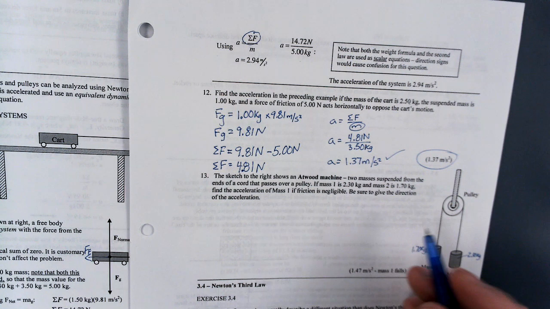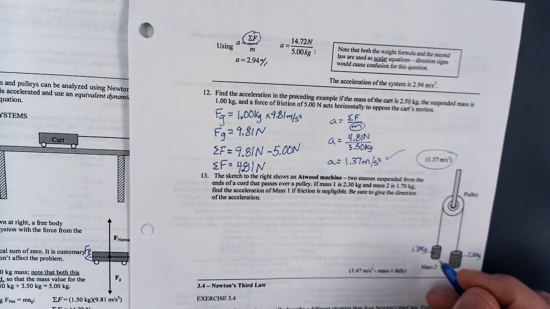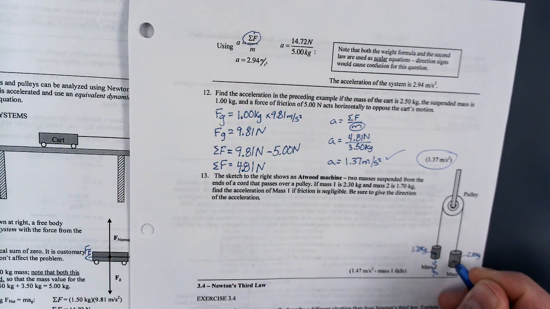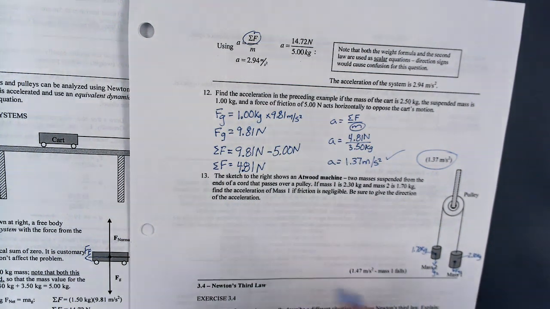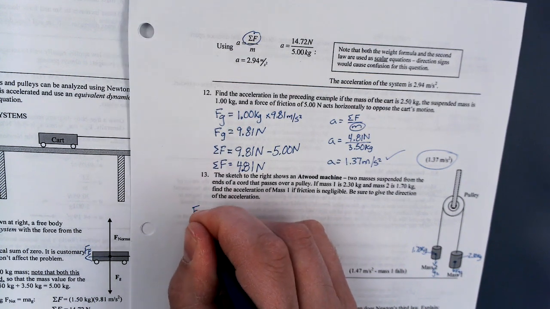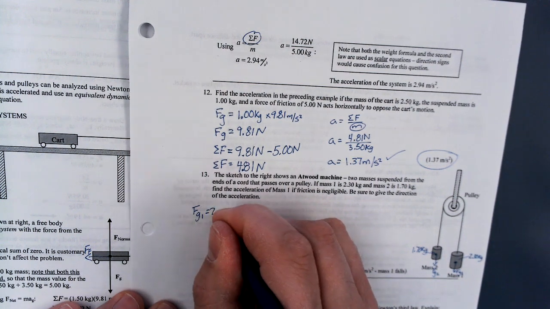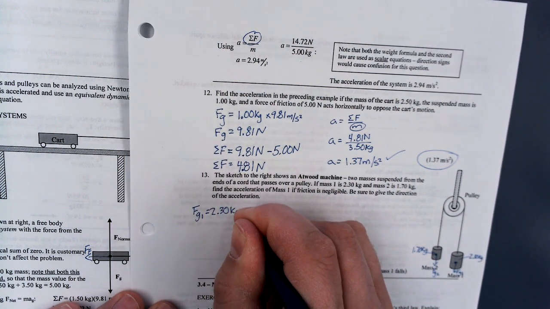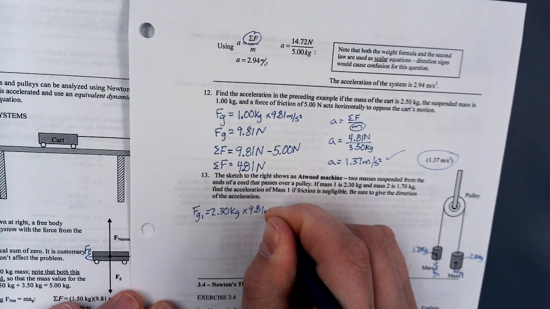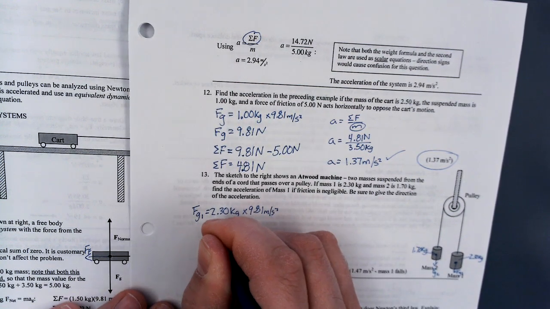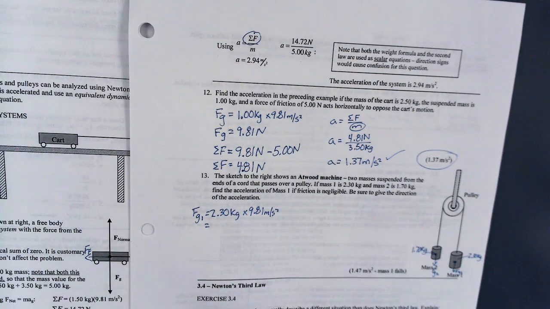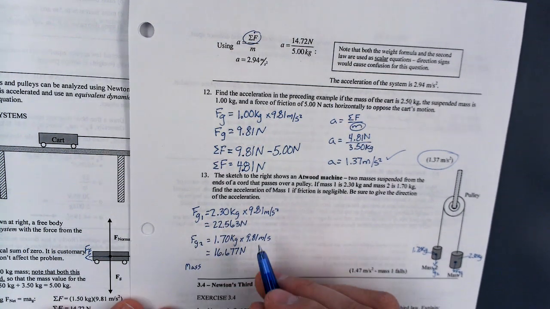All right, so first off, if we think of what forces are pulling, this has a force pulling down this way. So that's Fg for mass 2, and then we have an Fg for mass 1. So we'll find those two forces due to gravity, or their weights. So 2.30 kilograms times 9.81 meters per second squared. I'm just going to solve these, trying to make the video shorter.